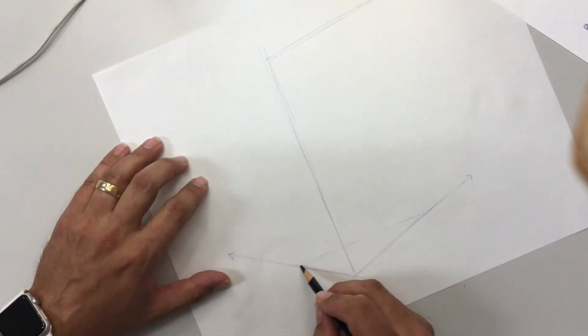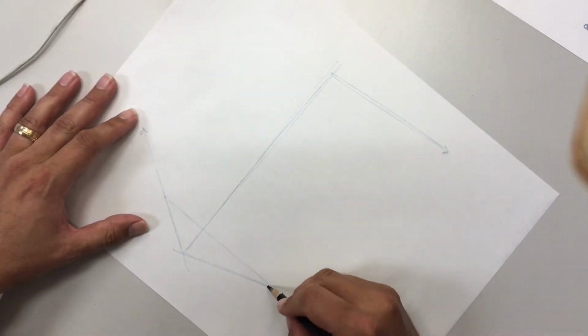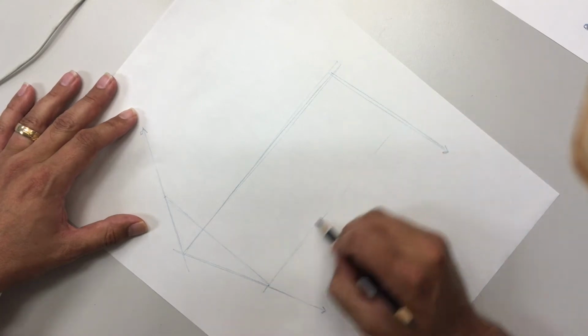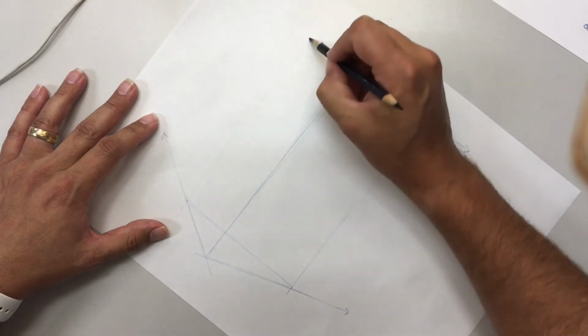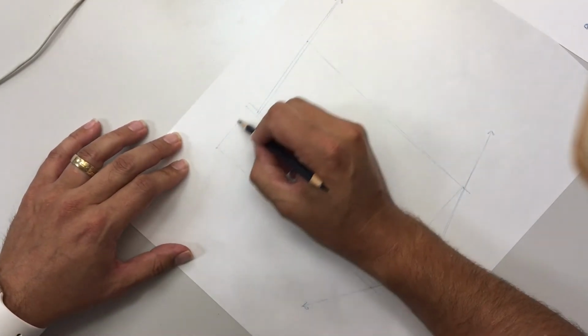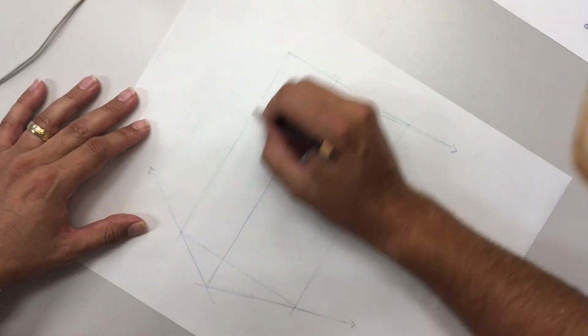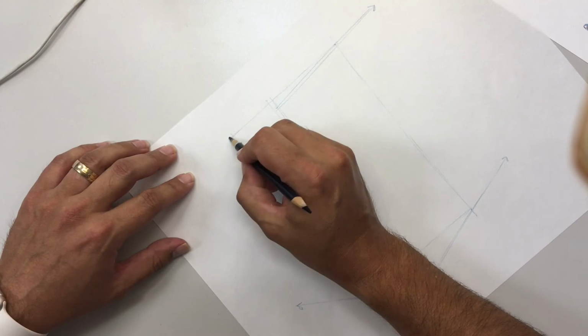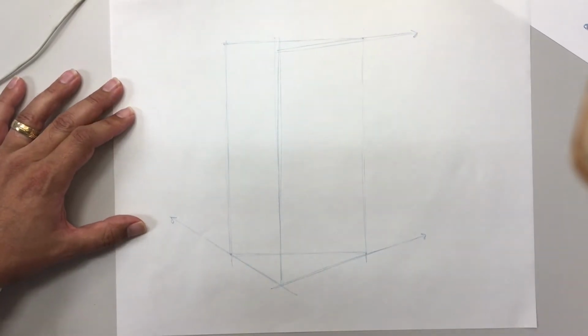There's no convergence on this rectangle, but I'm going to find where these 2 points meet. I'm going to draw a line straight up to hit right here. I'm going to draw a line straight up here, and I'm going to complete this rectangle. All these lines are parallel to the edge of my page, so they're literally horizontal and vertical.